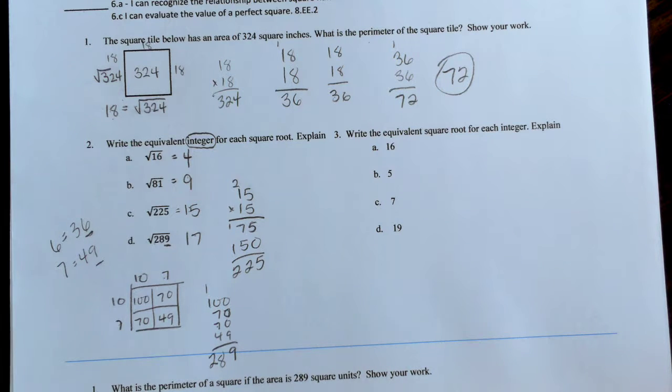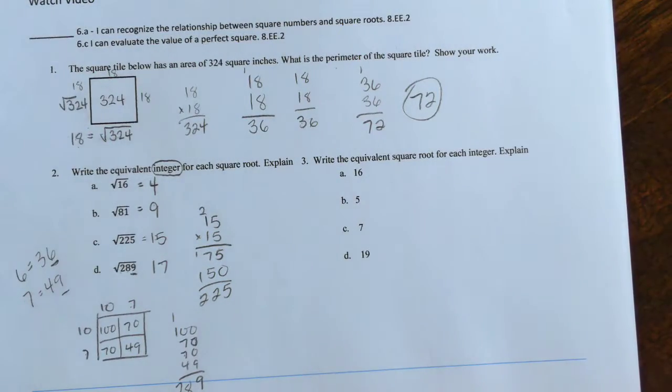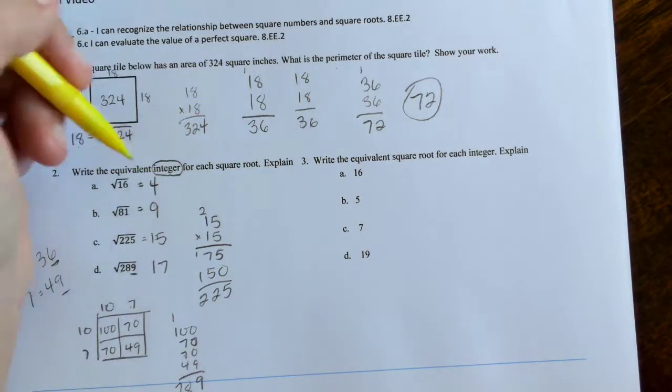So again, just practicing those squares and getting them memorized and knowing them. So this is part of, it's like memorizing multiplication. You just got to memorize your square roots from 0 to 20. Write the equivalent square root for each integer. So we are doing the opposite of what we did.